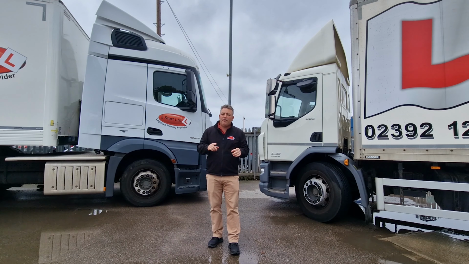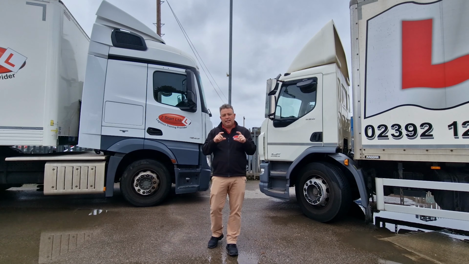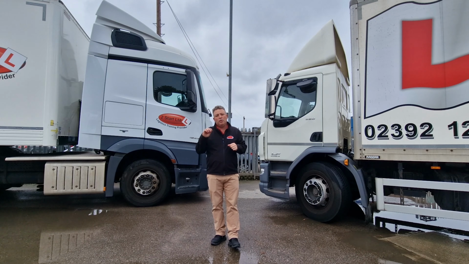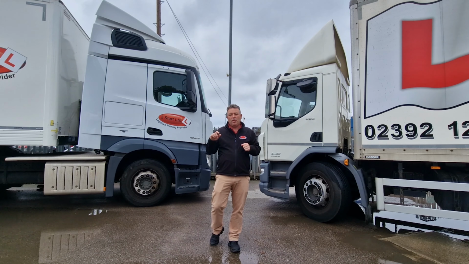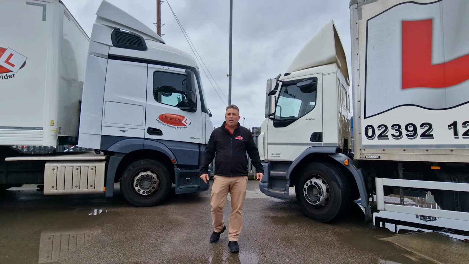Now, you won't actually get a physical change to your card on your license, okay? It's just in the background. If you did a license check on yourself on the online system, you will get to see the provisional entitlement has been added. So once you've sent your license away, now's the time for you to start practicing your theory tests.